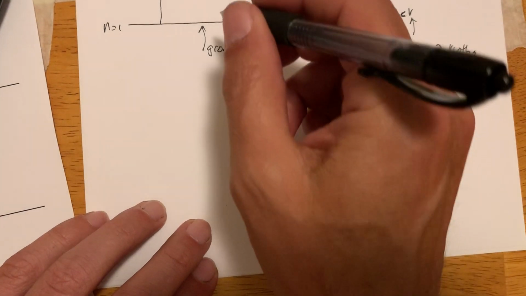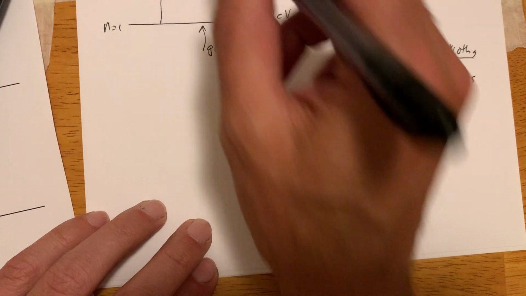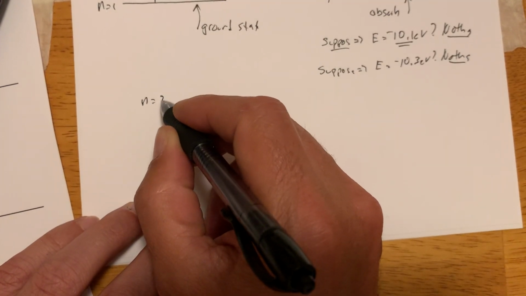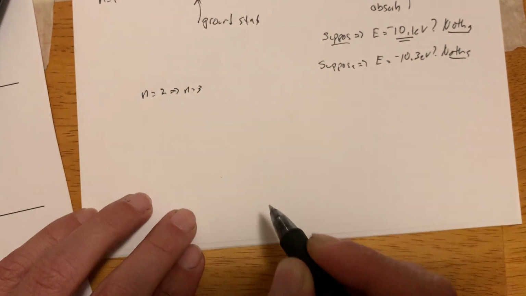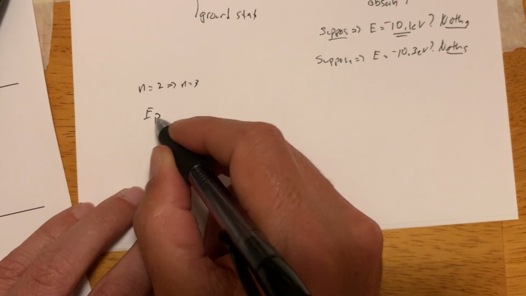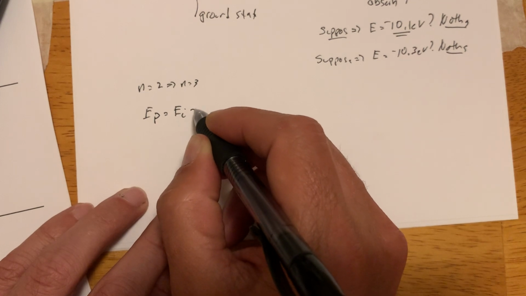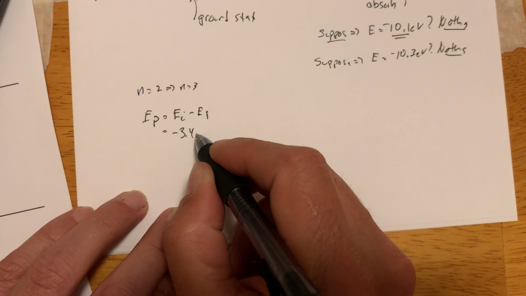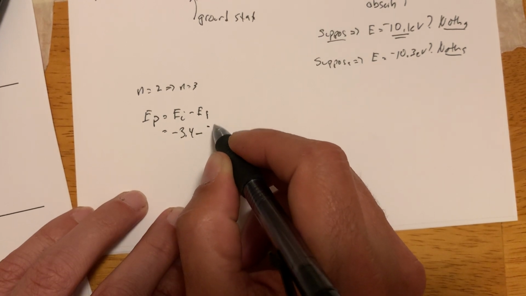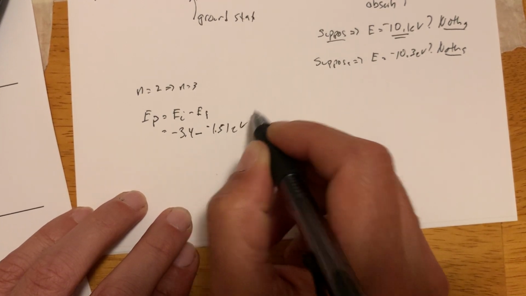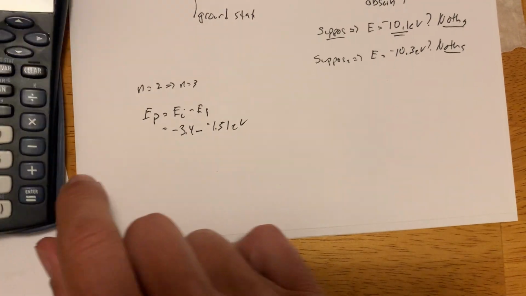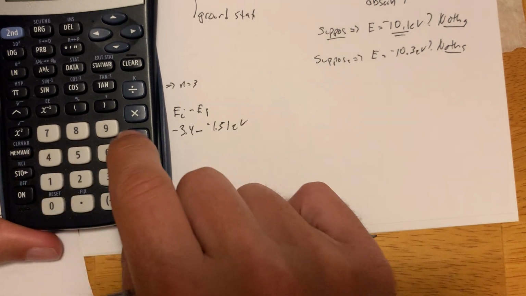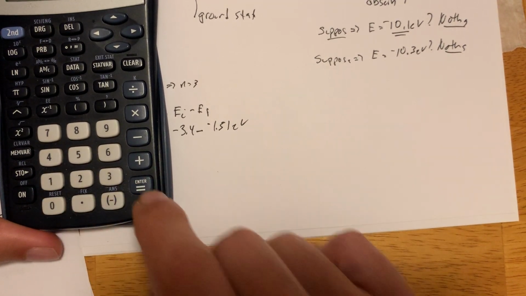Let's just do another one. We're here already, right? So let's say, how much energy must I absorb to go from n equals 2 to n equals 3? All right, energy of the photon is equal to E initial minus E final. So where am I starting? Minus 3.4 minus 1.51 electron volts, right? So lo and behold, what do I get here? Clear all this. Minus 3.4 plus 1.51.